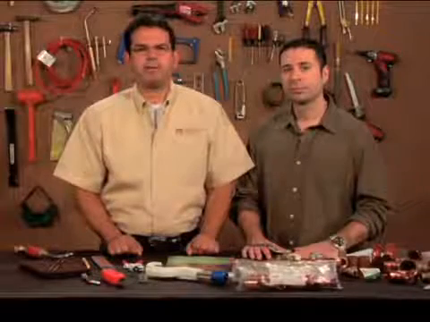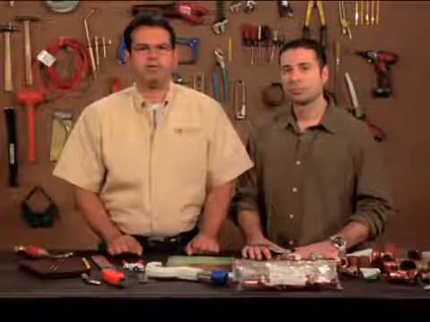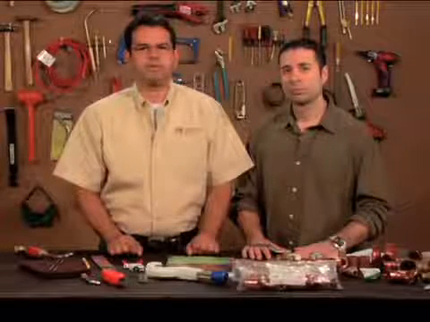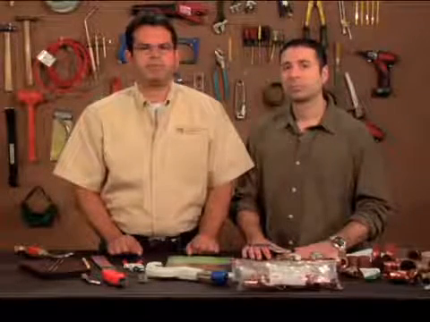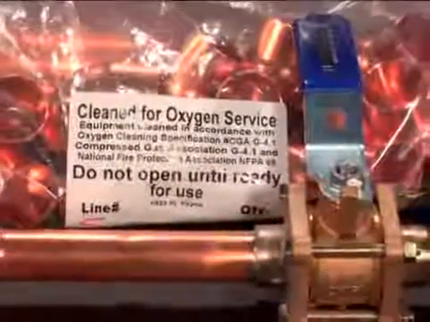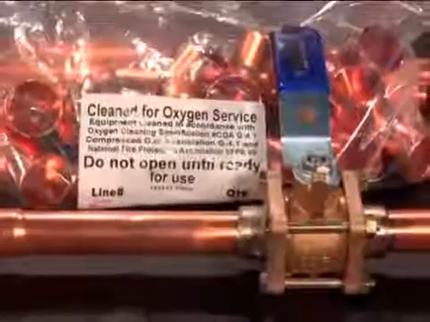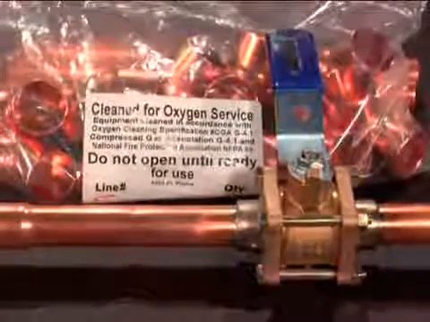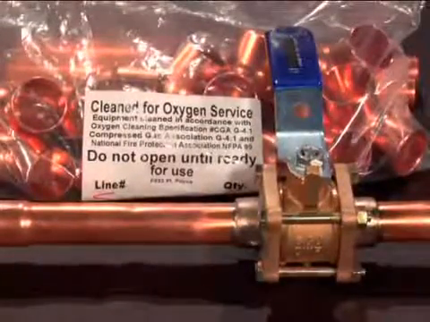For systems operating at pressures over 185 psig or more than 3 inches nominal size, type K copper tube must be used. Any valves and fittings approved for medical gas must meet the code and standard for your area. Be sure to check your local code for compliance.